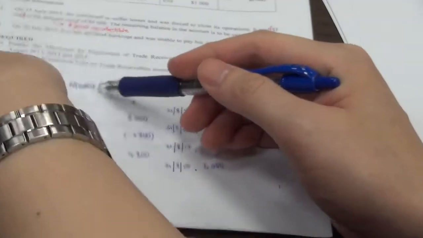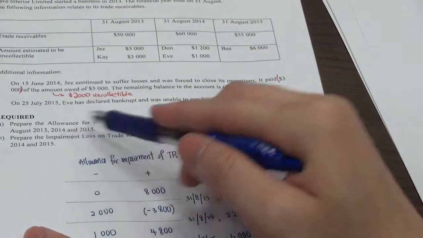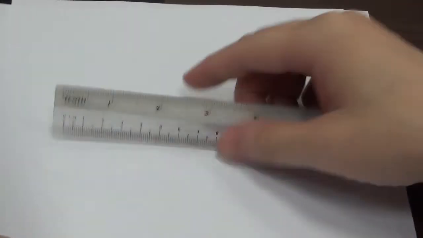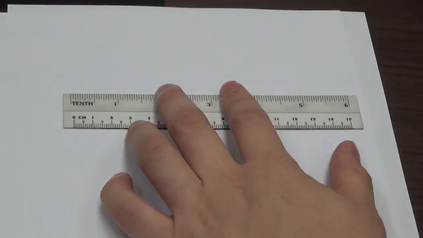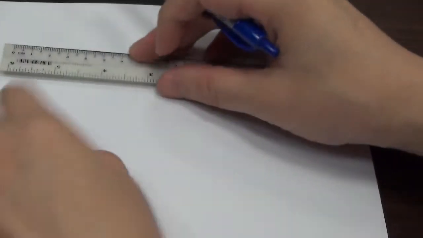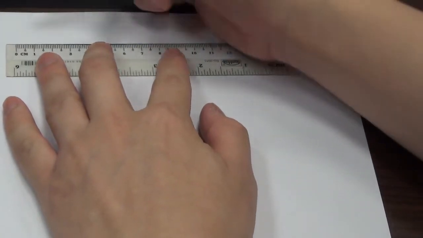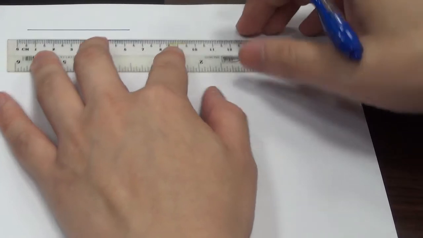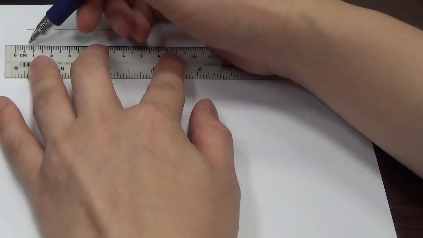Because it's 3 year ends, you need to draw for 3 years. How do you show 3 years? You show it like this.